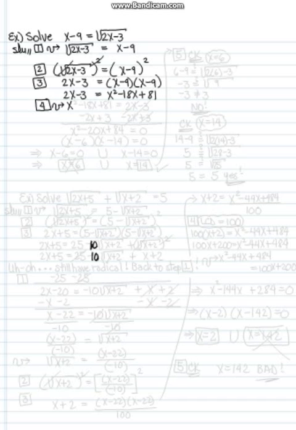Now we're ready for step 4. Step 4 is to solve the equation that we have, since we've gotten rid of the radicals. And you'll see here the highest power is the second power. So to solve a second degree equation, we move everything over to the left side, and the right side will be 0. And then we're going to factor the non-zero side.